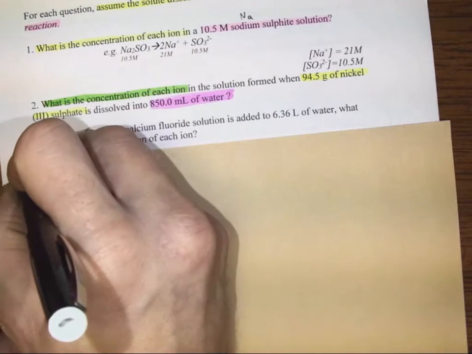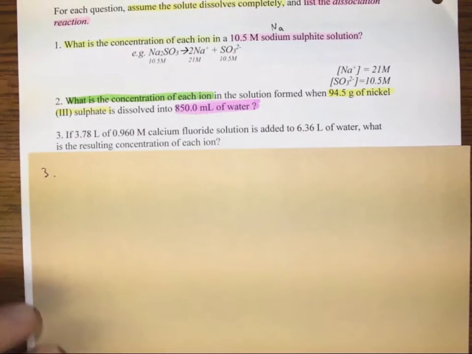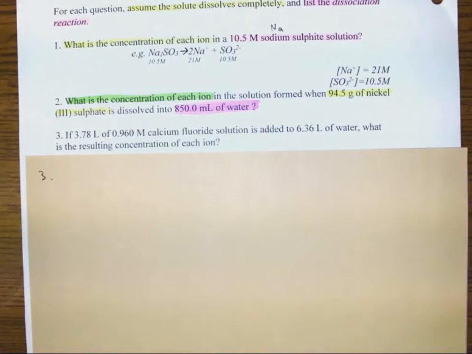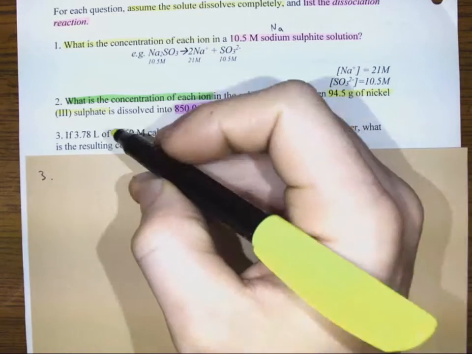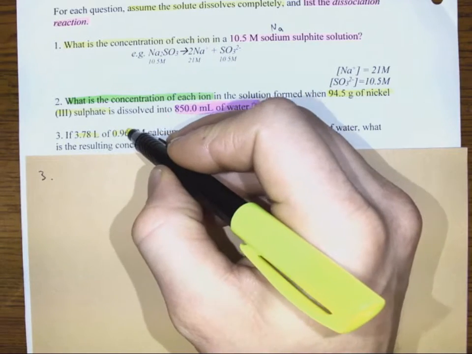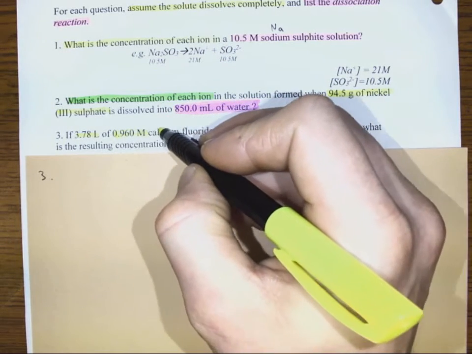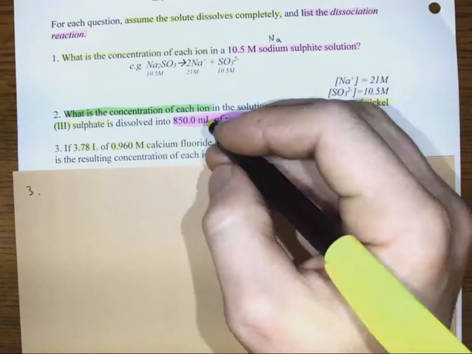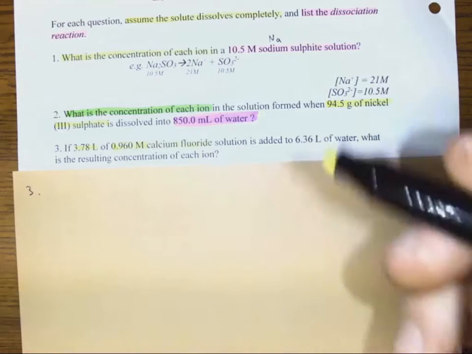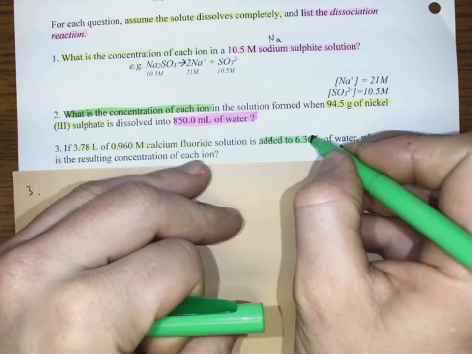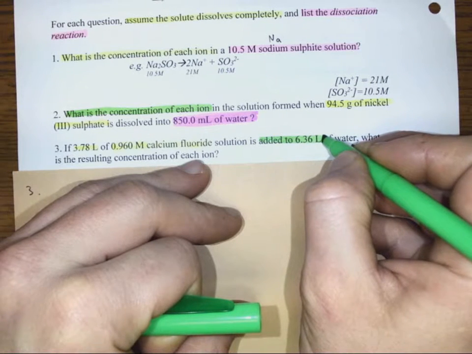All right, question 3 says, if 3.78 liters of some calcium fluoride solution, so I have 3.78 liters of some concentration of calcium fluoride, is added to 6.36 liters of water.